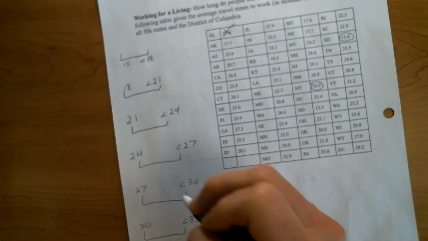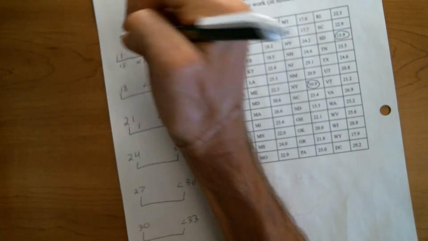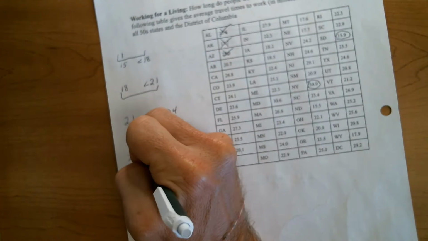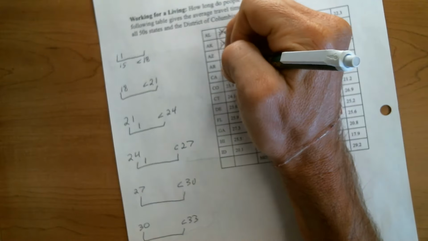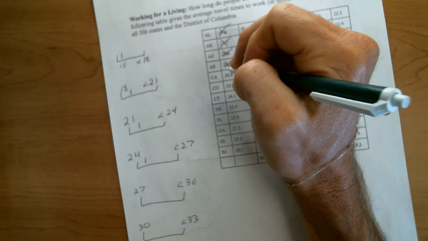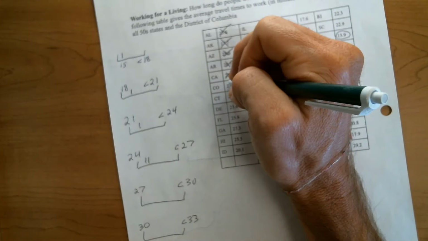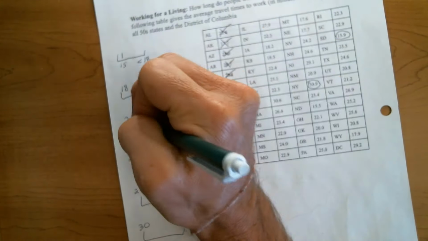So I can go through these one by one and say, all right, 23.6. All right, well, 23.6 falls in this interval right here. 17.7, all right, that one falls in this one right here. 25.0, all right, that one would fall right here. And you would just keep going through. And I'm basically just doing tally marks. So let me find one more. So this one is also in here. So I'm just making tally marks to count how many are in each interval.